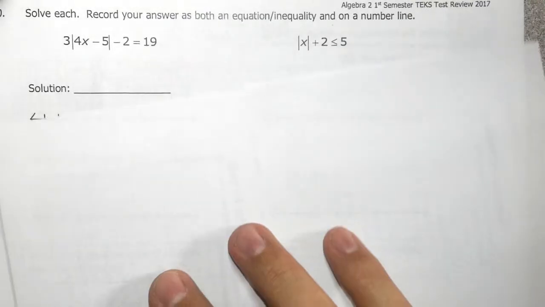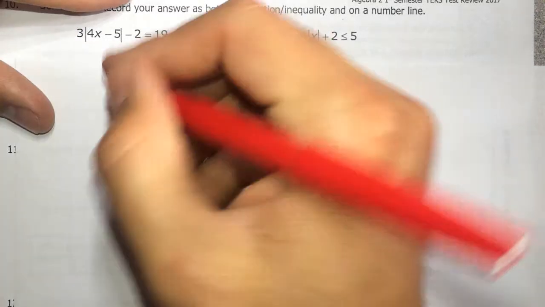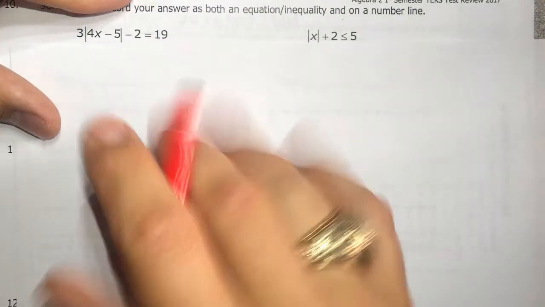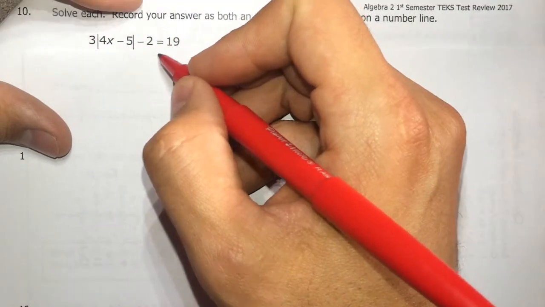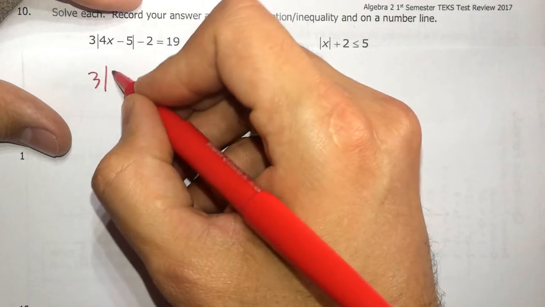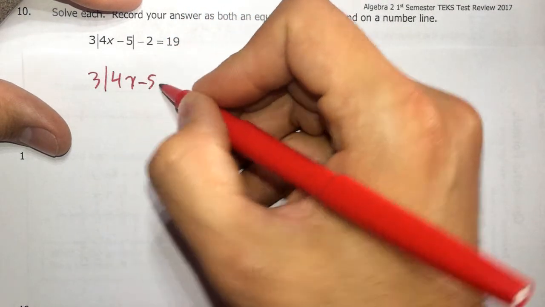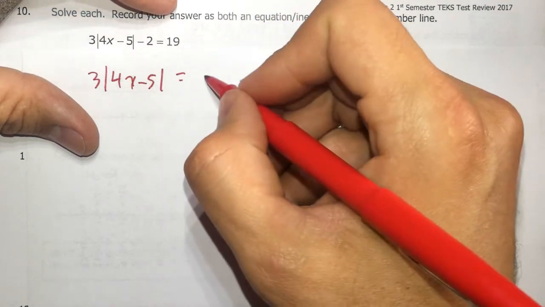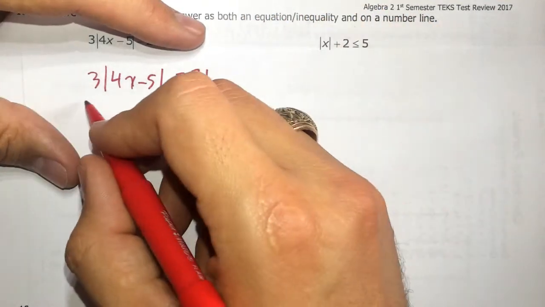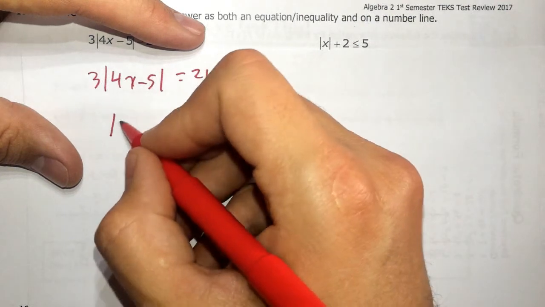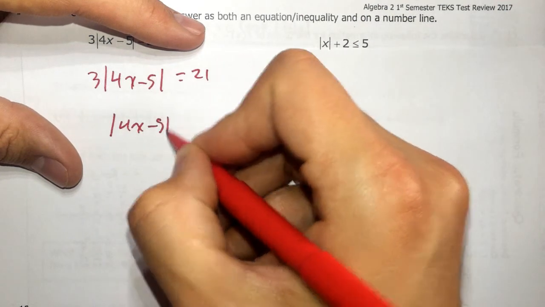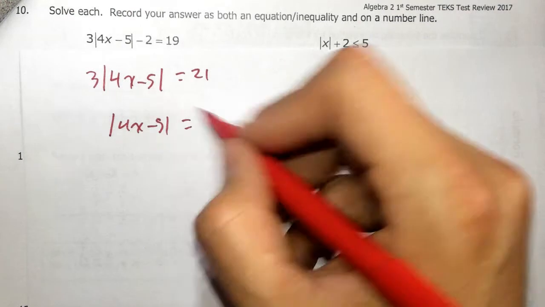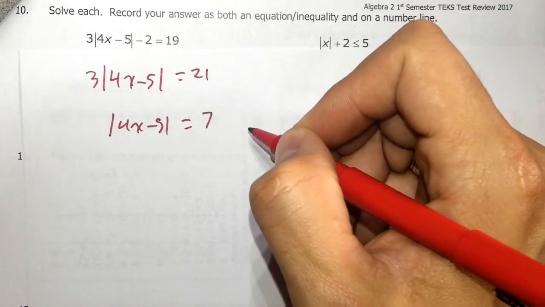Absolute value by itself, so we're going to add 2 to both sides on this one. So we get 3 times the absolute value of 4x minus 5 is equal to, when we add 2 on both sides, 21. Then we need to divide by 3. The absolute value of 4x minus 5 is equal to 7.